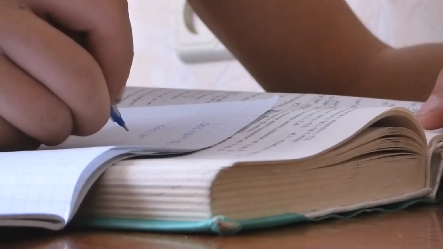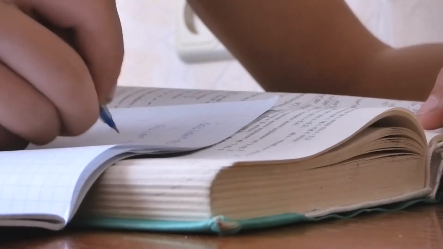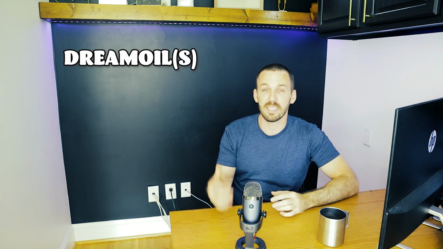A sales contract must always be in writing. Remember, it's part of the Dream Oils here, which is a Statute of Frauds Act, where these documents must all be in writing. A contingency defines a condition that must be met for a contract to become binding.